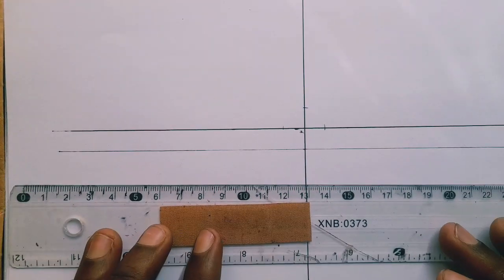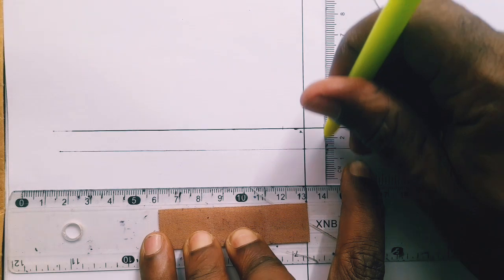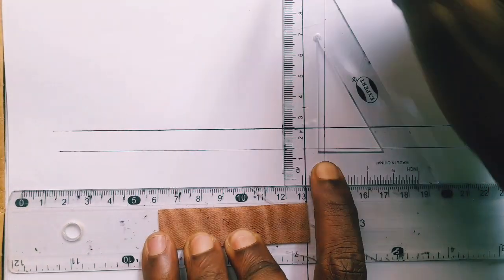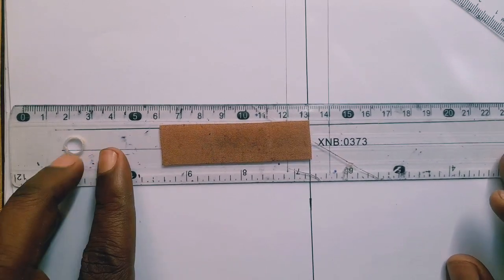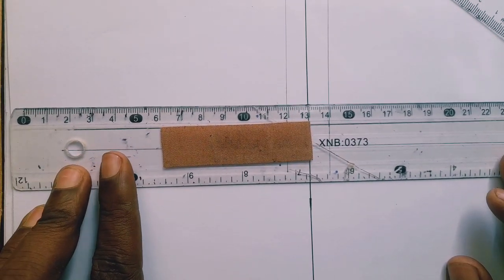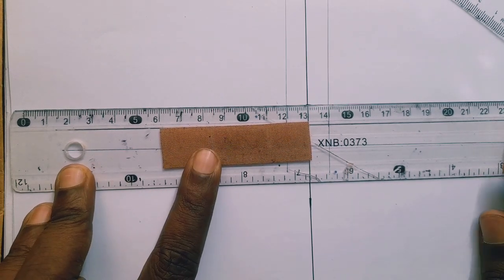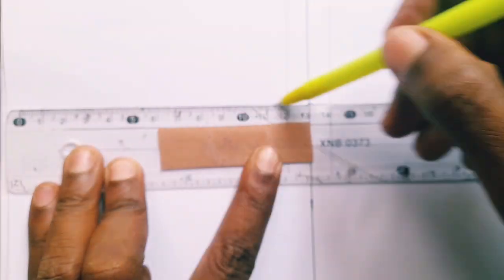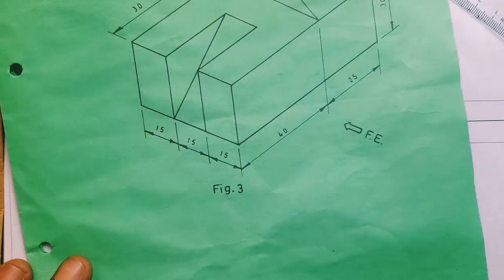For your case, you'll have to use a 3H pencil or a 4H pencil. So now we draw all these lines. They are projection lines passing through 10 millimeter from the center of our cross. So ensure these lines are going to cover enough space.